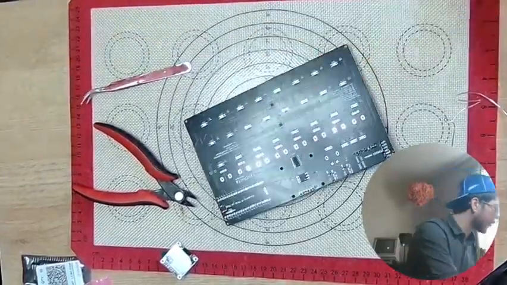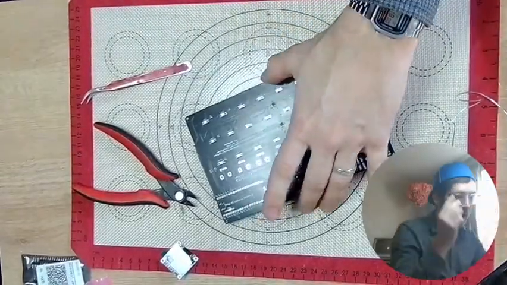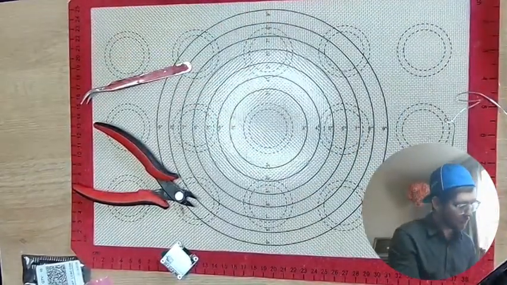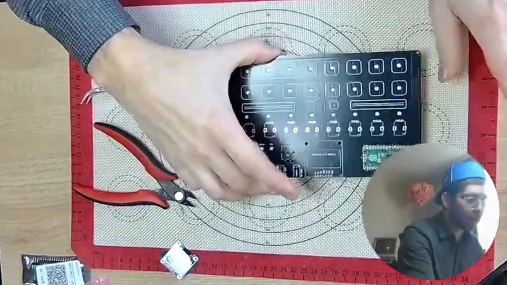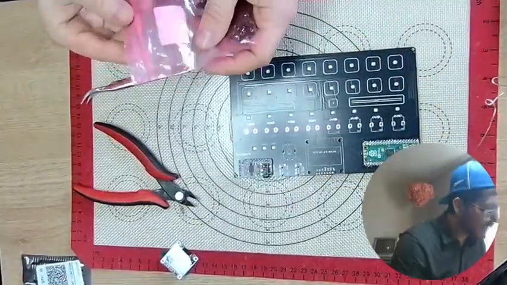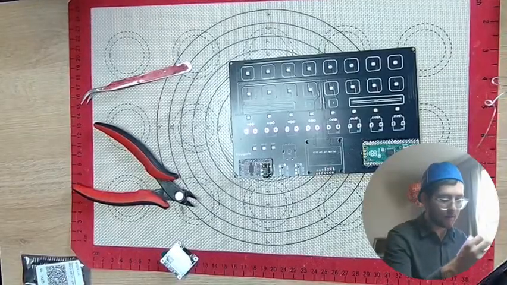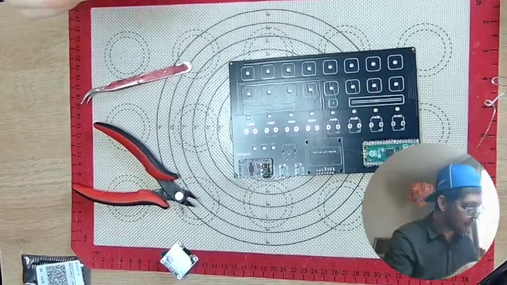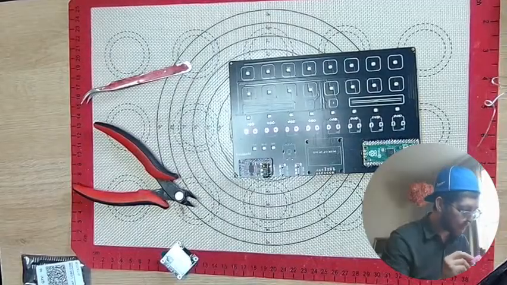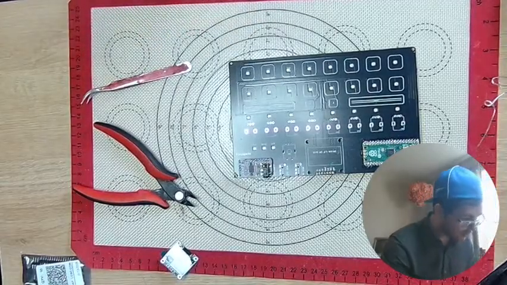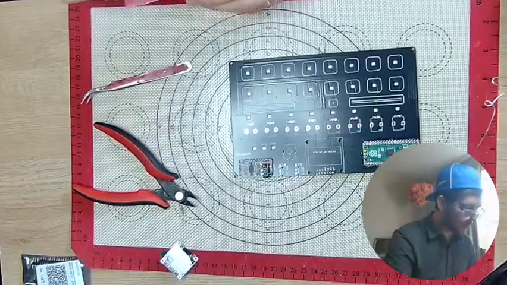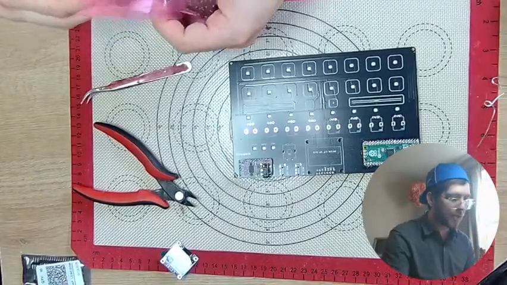Cool. I think that's good. Okay, so he calls for PJ 320A jacks. These are not that, but I think they're really similar. But they're meant to be surface mount, right?